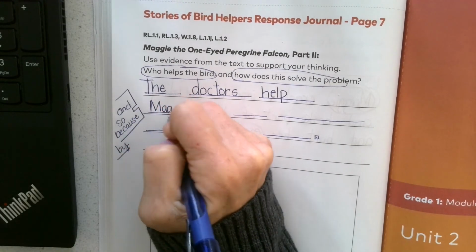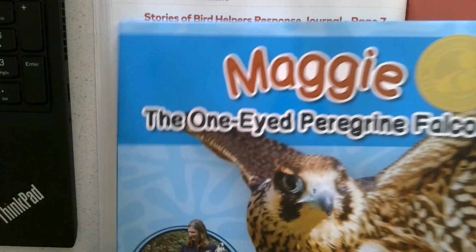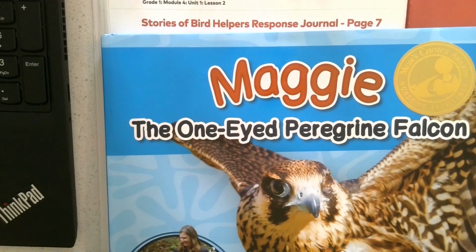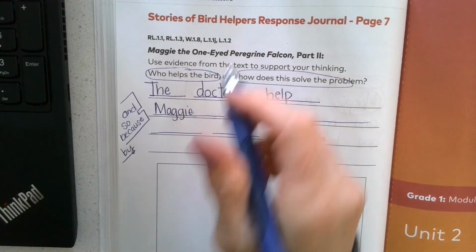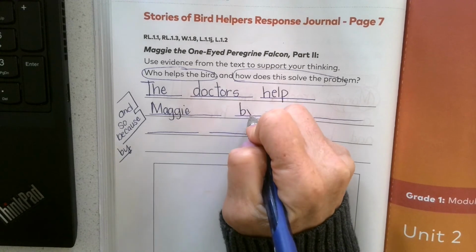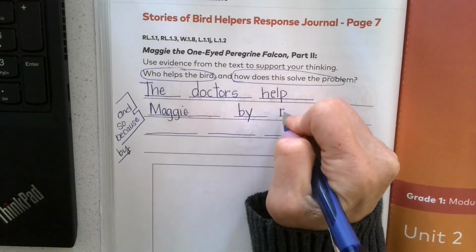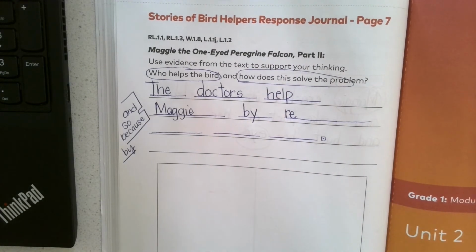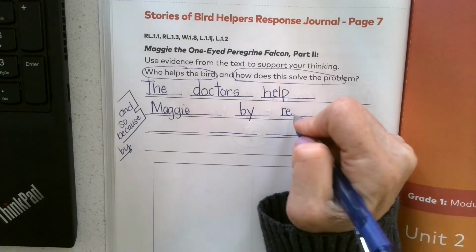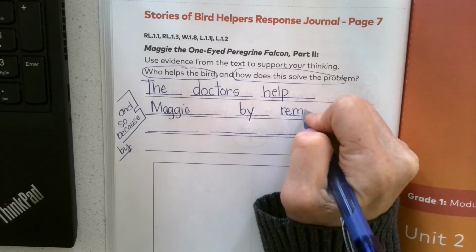I can look at the page prior, or lucky for Miss Duquette, she just happens to have the book right here. M-A-G-G-I-E. The doctors help Maggie by, trick word last week, B-Y, removing, re, 2 letters, move. This one does not sound like it looks. I know I spell move M-O-V-E, so I'm going to write M-O-V.